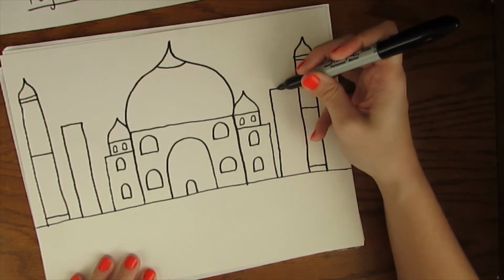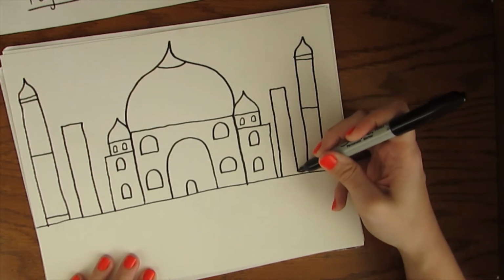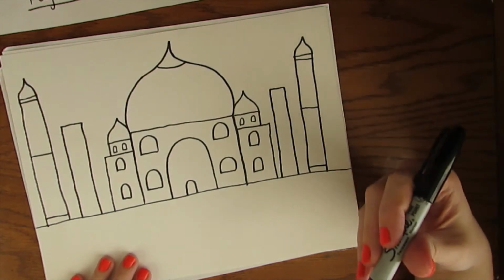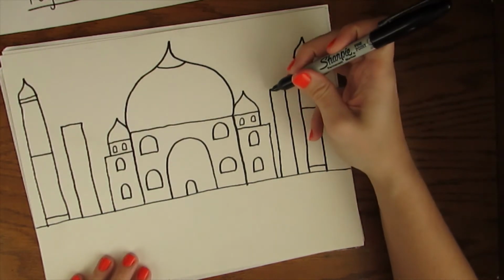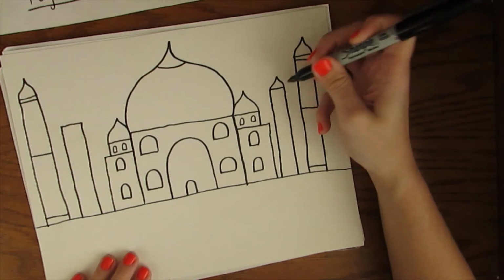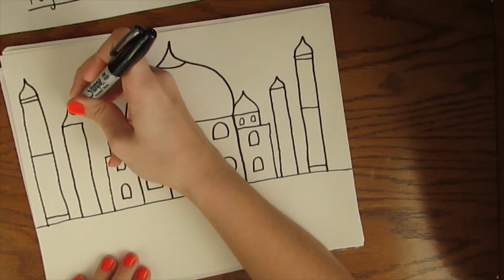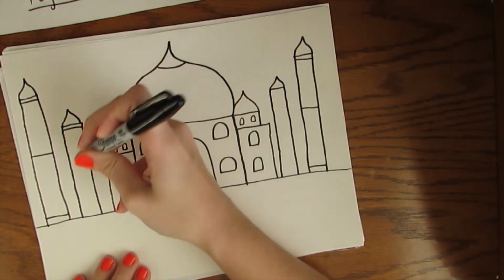Now, is this because the minaret is actually shorter? No, it's because it's further back in our background. So we're doing this to show that these 2 are farther away from our others.